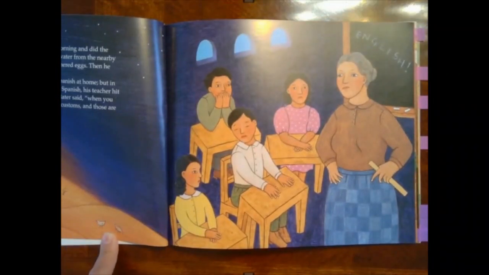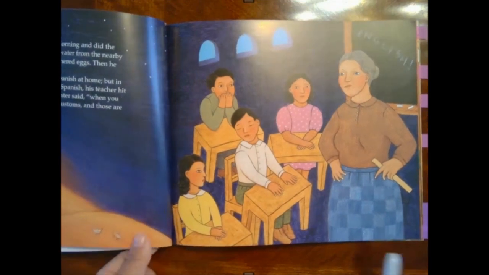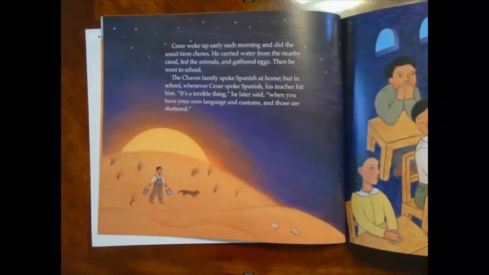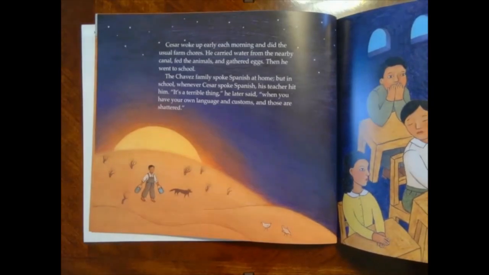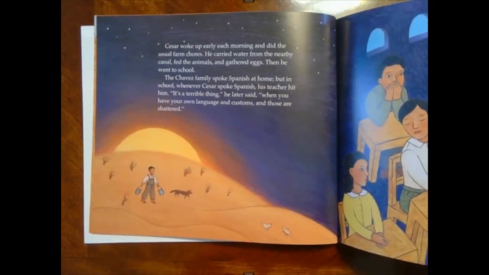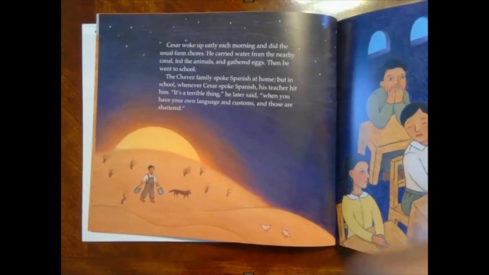The Chavez family spoke Spanish at home, but in school, whenever Caesar spoke Spanish, his teacher hit him. "It's a terrible thing," he later said, "when you have your own language and customs, and those are shattered." I bet there's lots of you who speak a different language also.